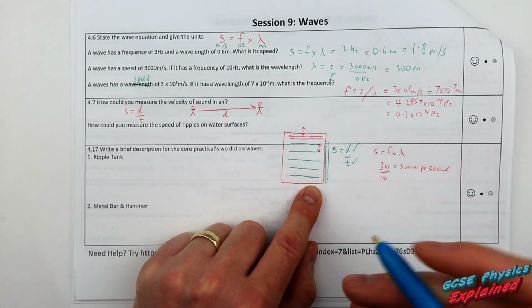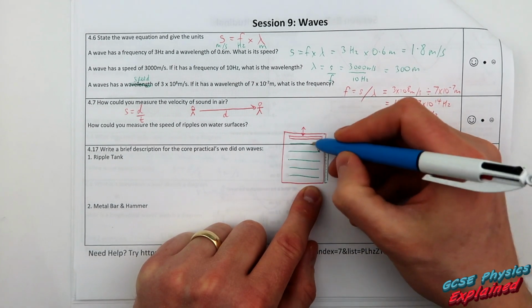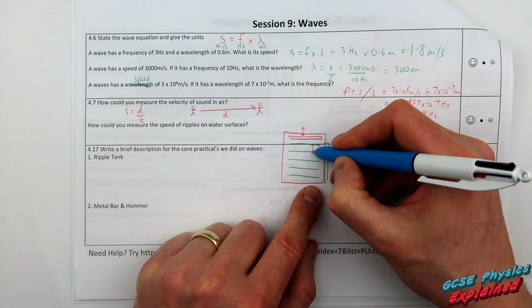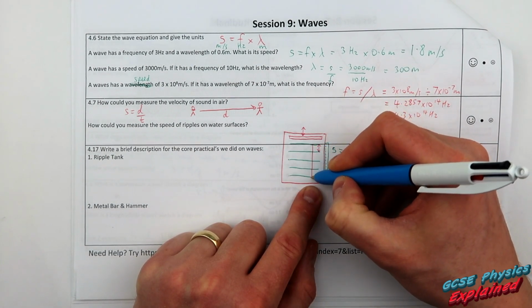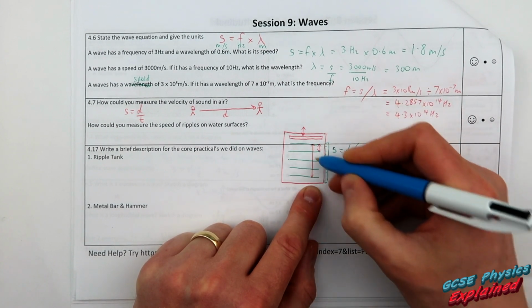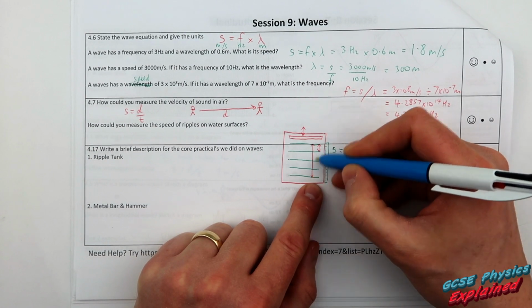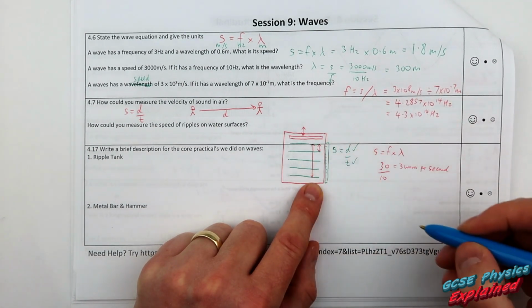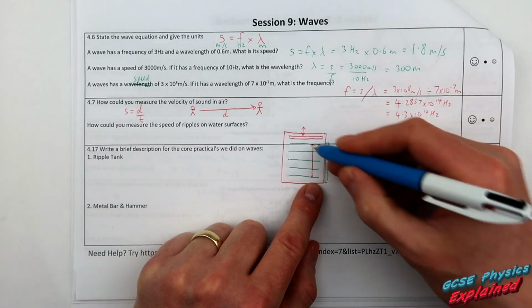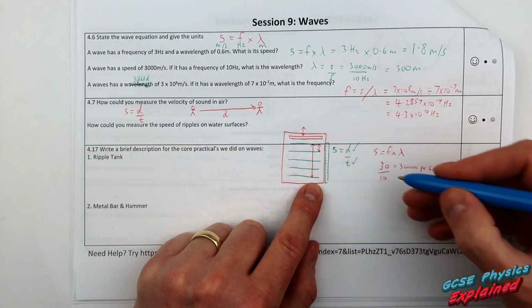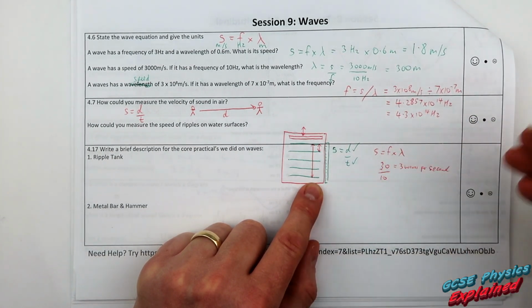Or, once again, to make it more accurate, how many waves have I got here? There's 1 wave, 2, 3, 4. So I could just measure that total distance and then just divide that distance by 4, and that'll tell me what the wavelength is. The length of one wave. That's the wavelength.